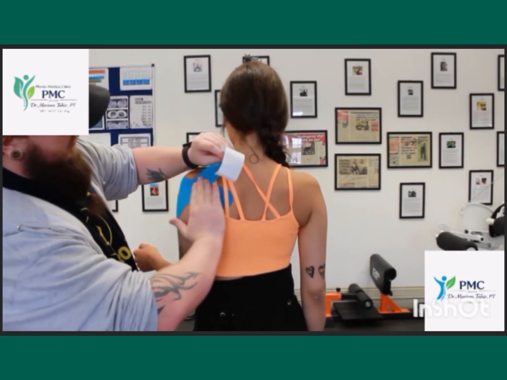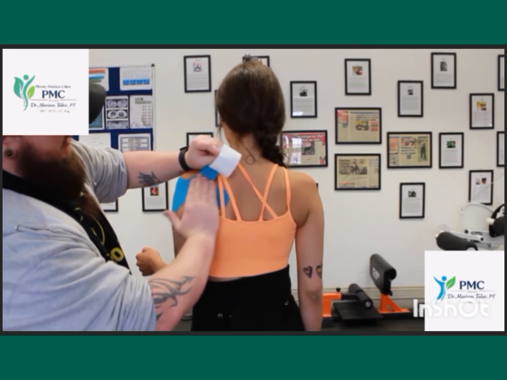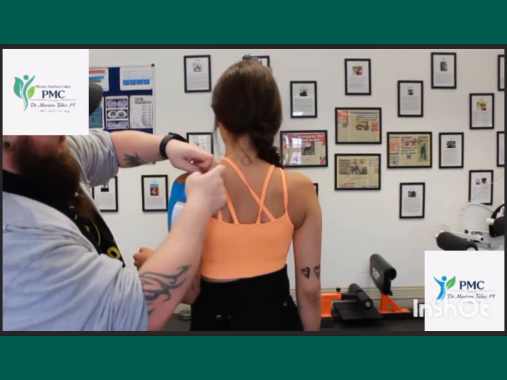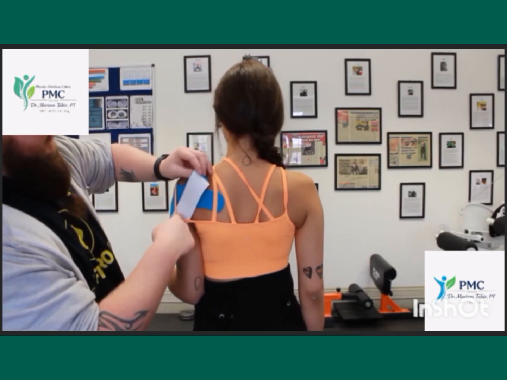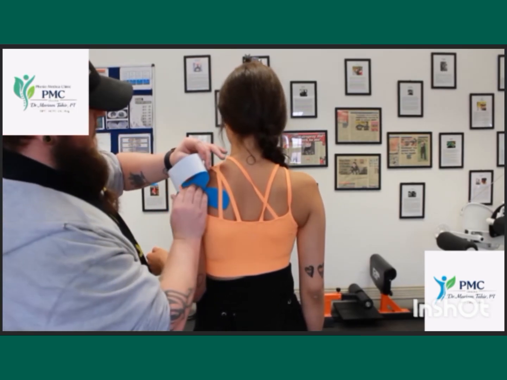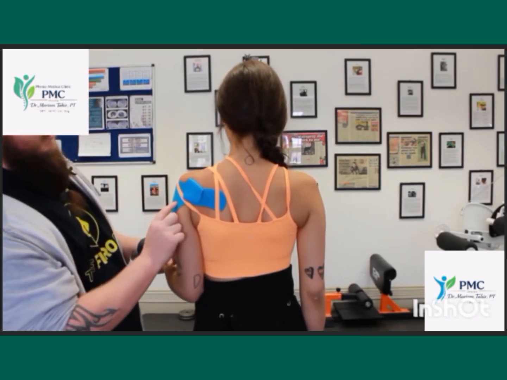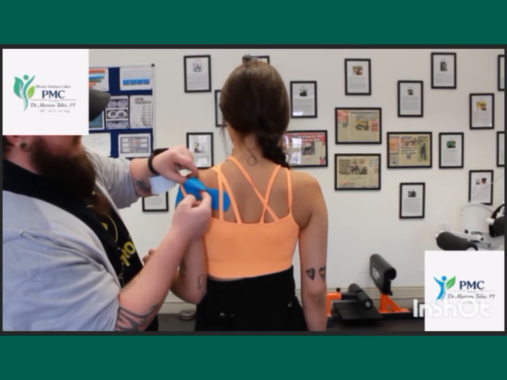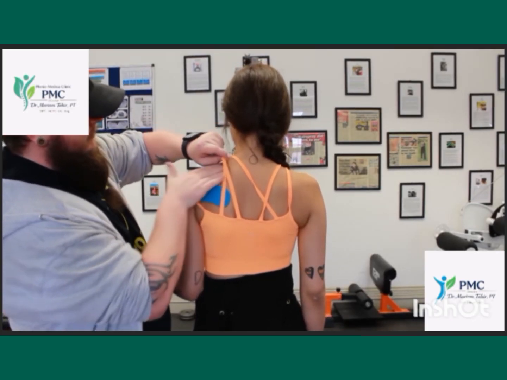So these are the 4 clinical tips that you have to follow and use in your practical performance. Always clean and dry the skin before applying the tape. Secondly, avoid excessive tension because it may cause discomfort or skin irritation.